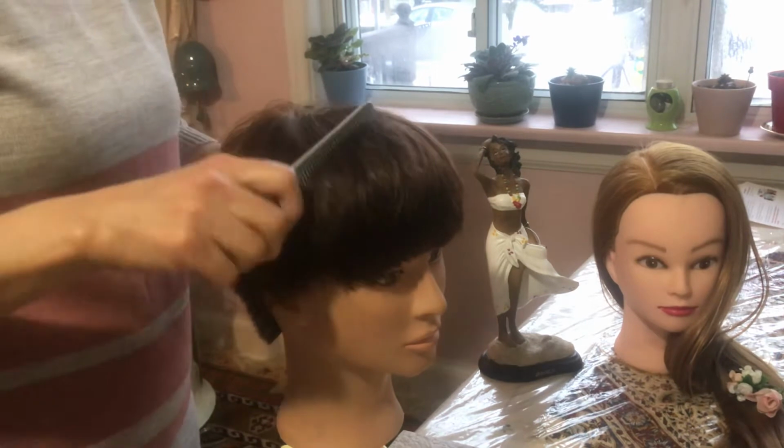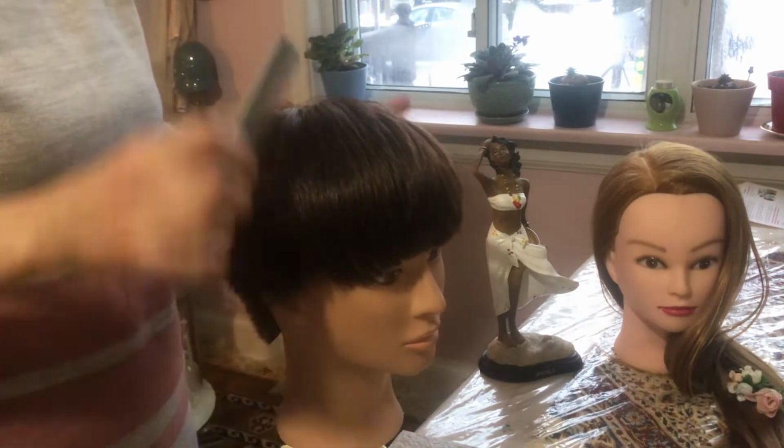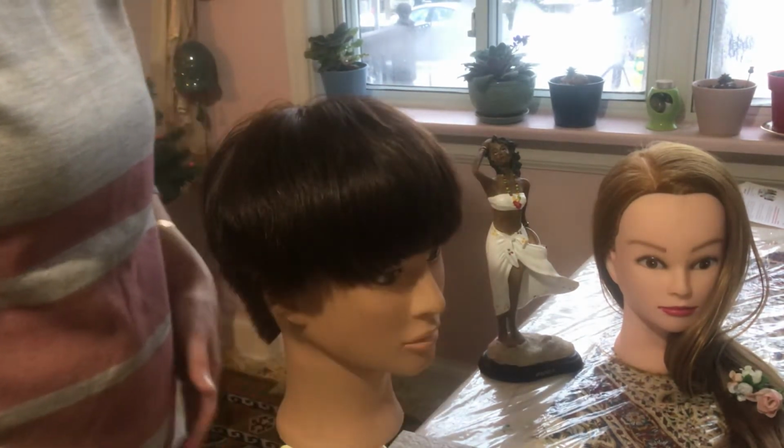Today I want to introduce you to some tools that we're using for hair cutting.